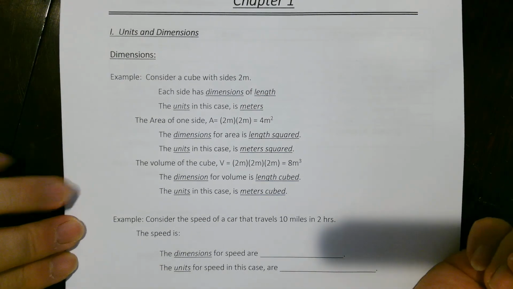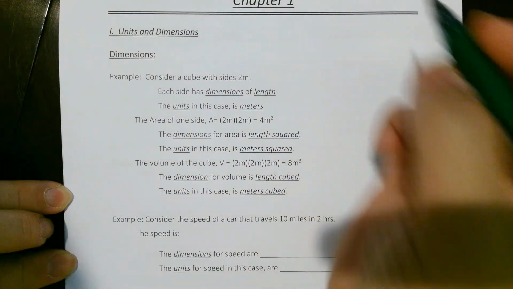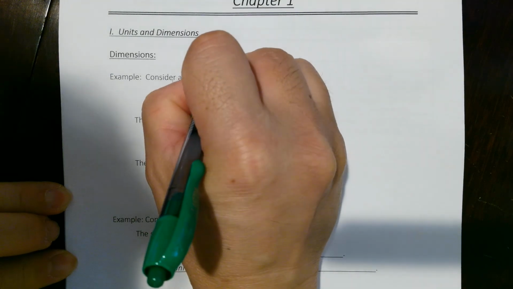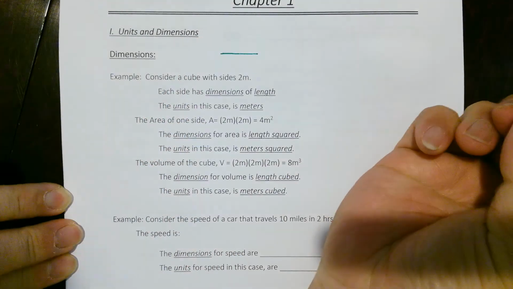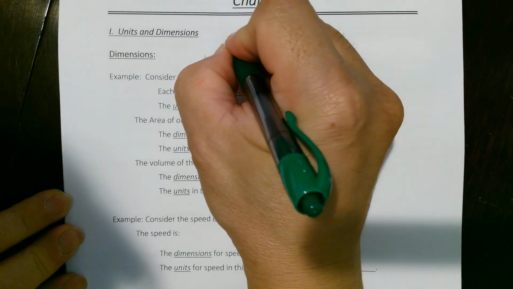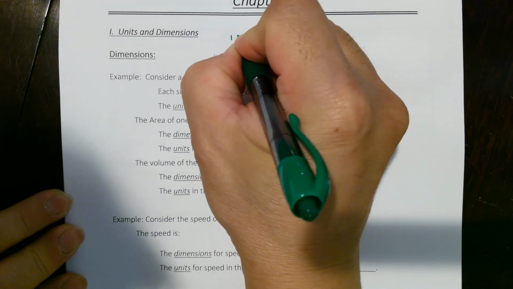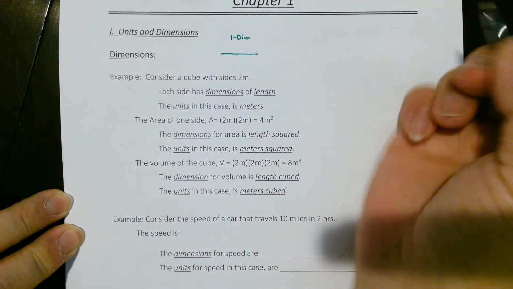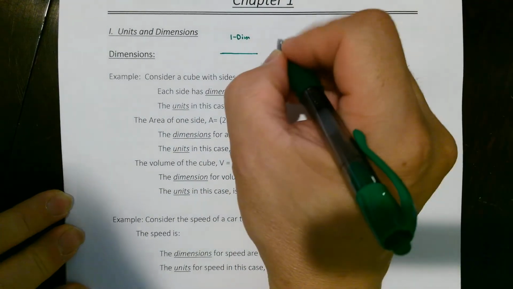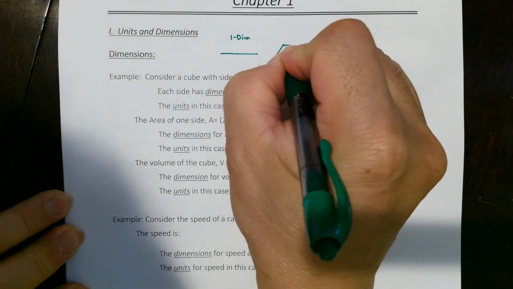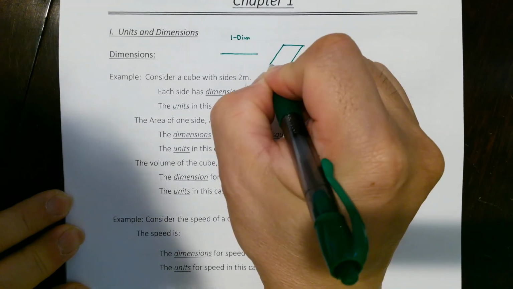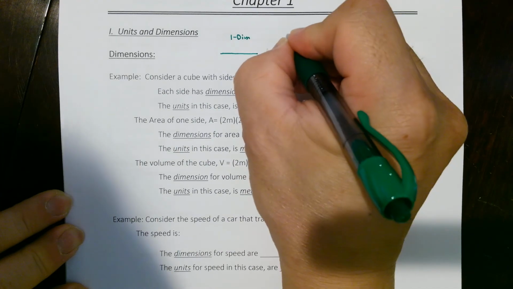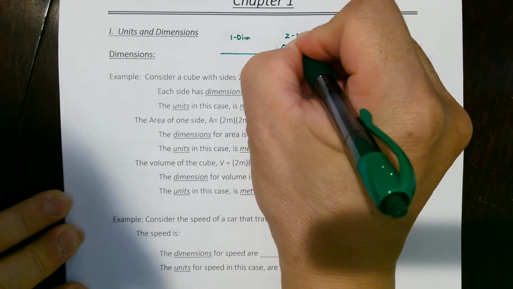When we talk about dimensions, we are looking at a single dimension, which is just a line. Okay, this is one dimension. And then when we actually have an area or a plane, that is two dimensions.